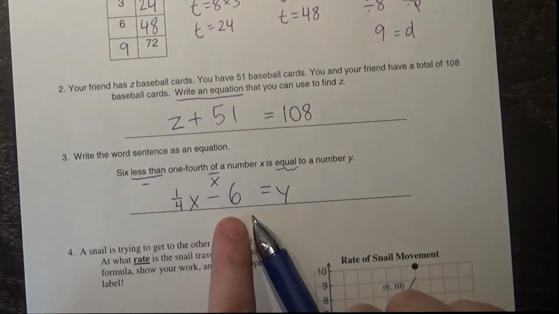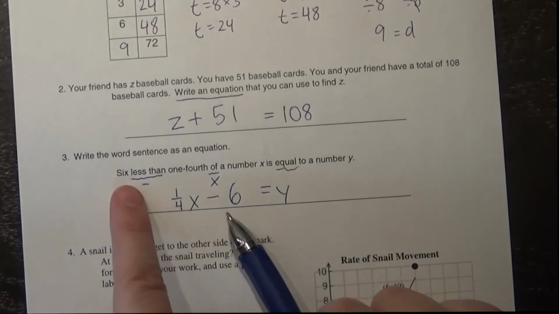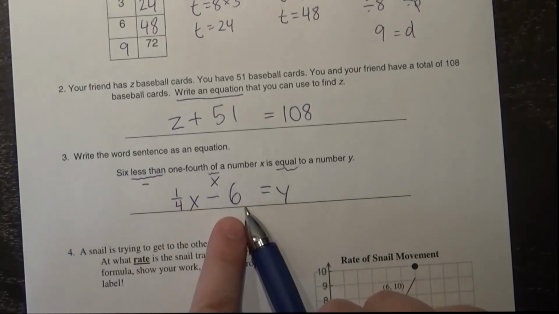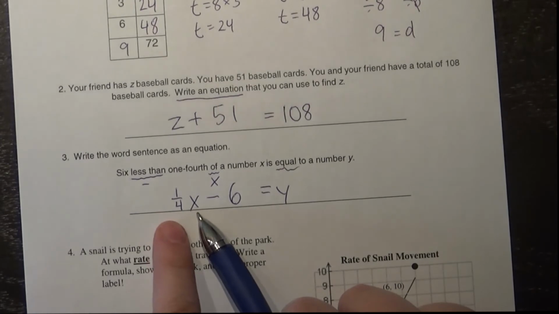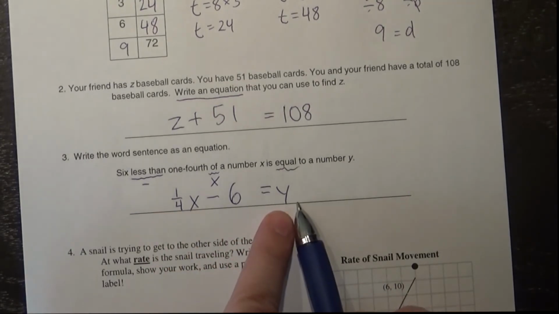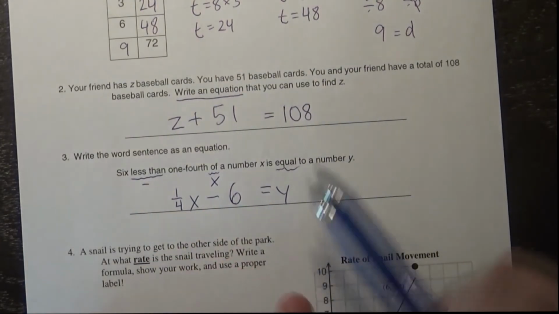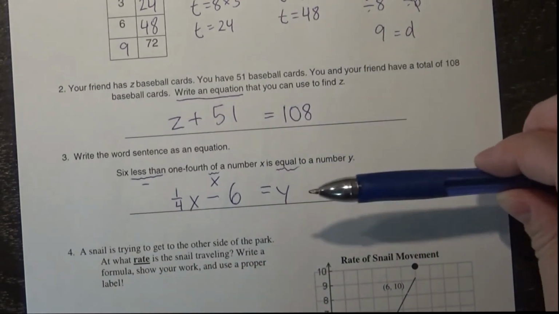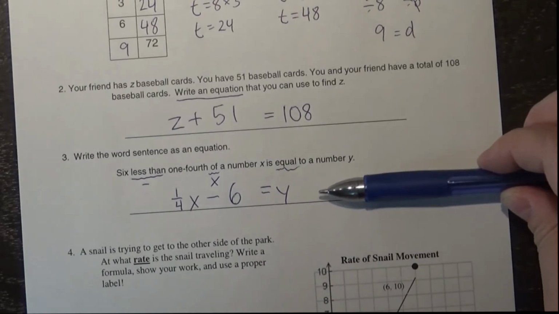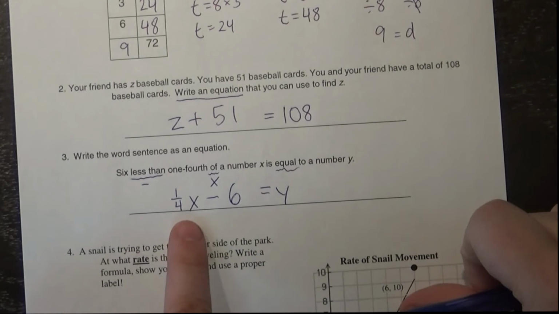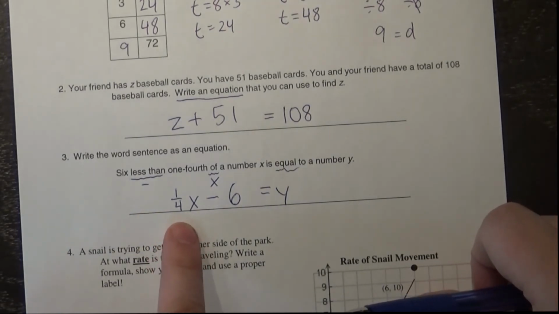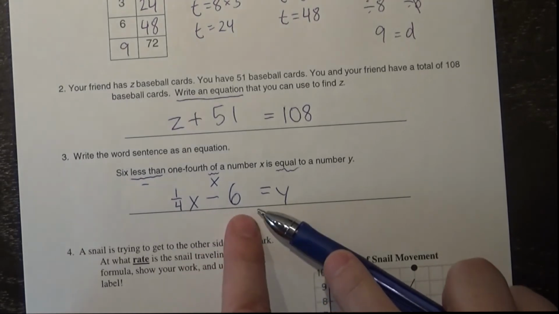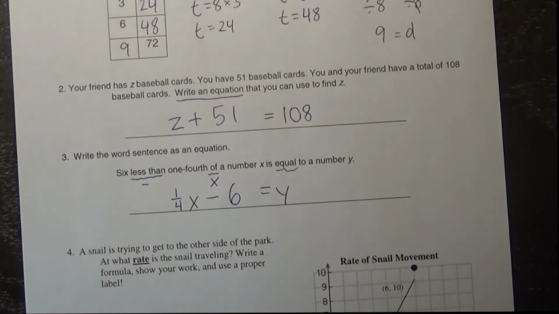Look at this closely now. This says 6 less than, minus 6, 1/4 times X is equal to Y. So this is the correct equation. Now up here on number 2, there were multiple options. Down here, there's really only one option that we can use. This is the only way to write this, I guess. Well, technically you could say X times 1/4, that would work as well, or 1/4 times X, but we need that minus 6 after that in order for that to be accurate.